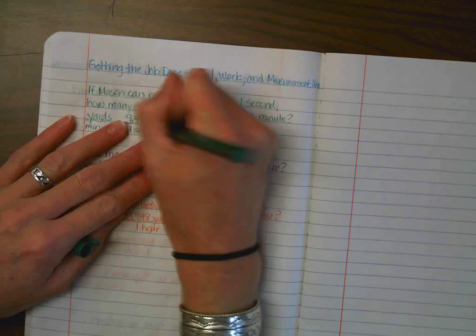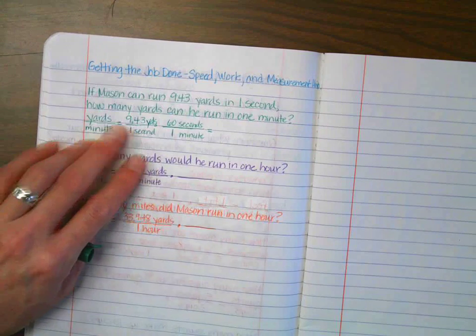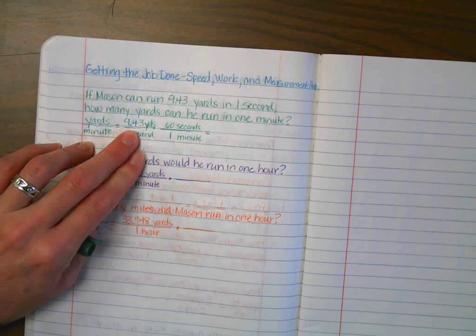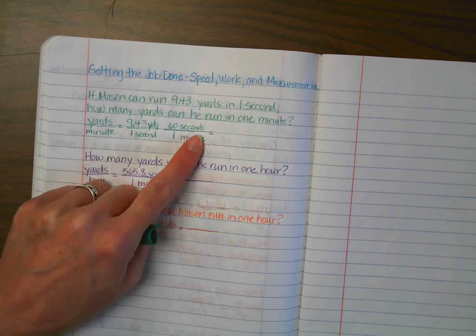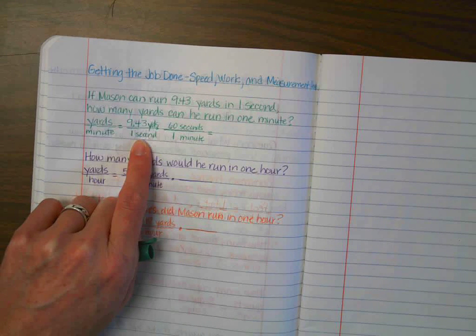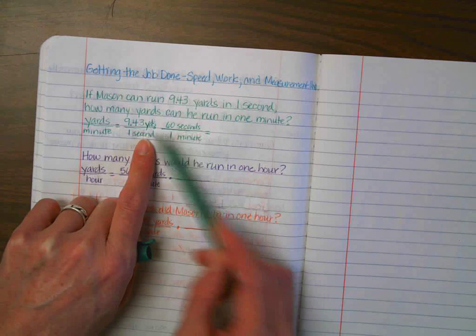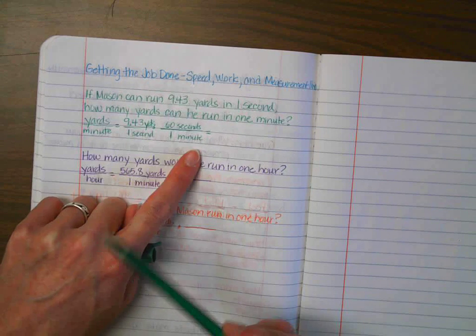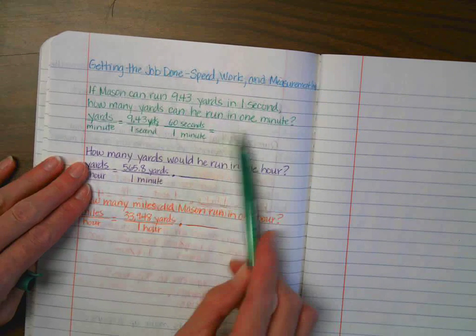So we have 9 and 43/100ths yards per 1 second. Let me put yards on there so you don't forget what it is, and that's what you have to remember to put on everything, your labels. We know that there are 60 seconds in 1 minute. So now if you remember what we're doing, we need to simplify the seconds off into 1 and then multiply straight across, and that tells you how many he can go in 1 minute.